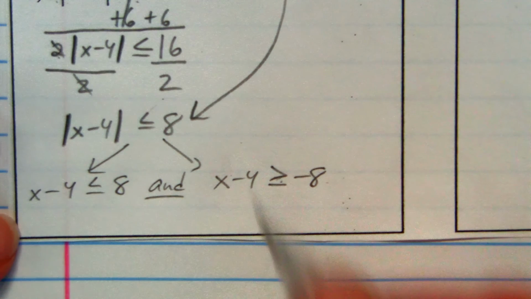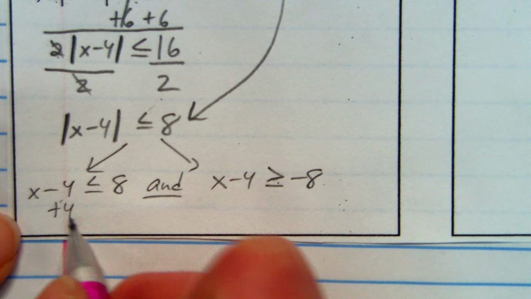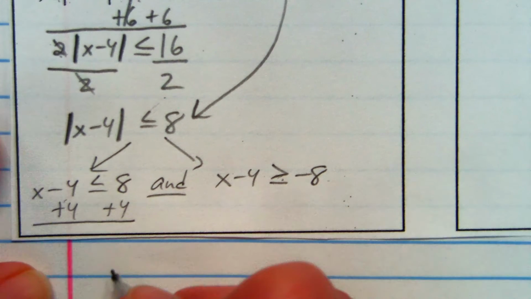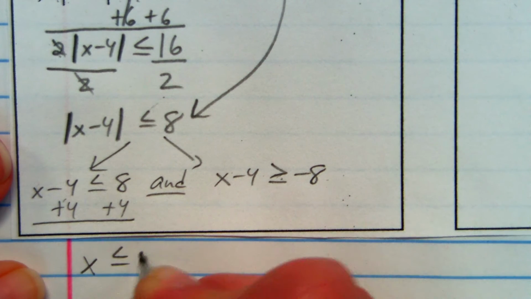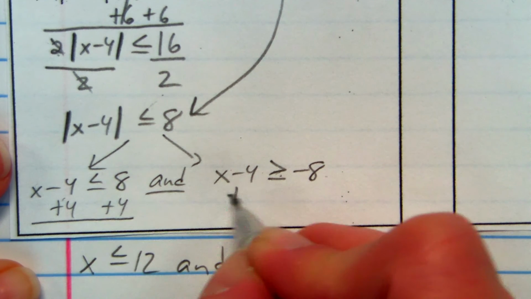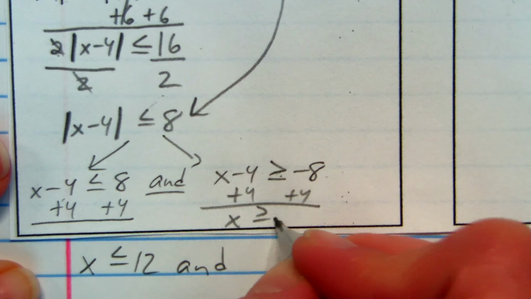And those are not going to be too bad to solve. Just add 4. Good. So add 4 to both sides. And I'm just going to go down here on the notebook paper. So I'm going to get x is less than or equal to 12. And then over here, if I add 4, I'm going to get x is greater than or equal to negative 4.